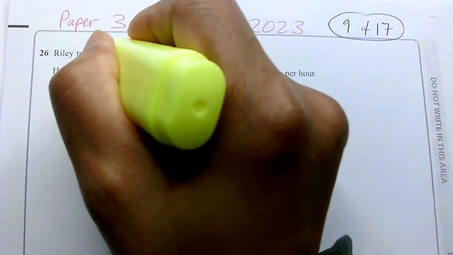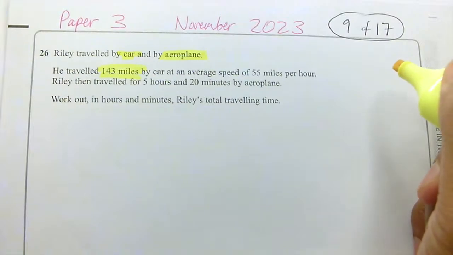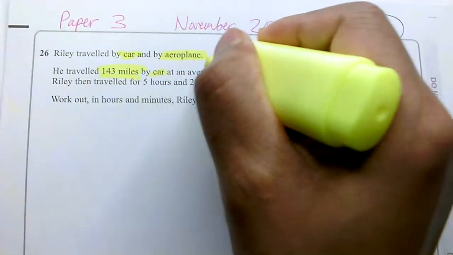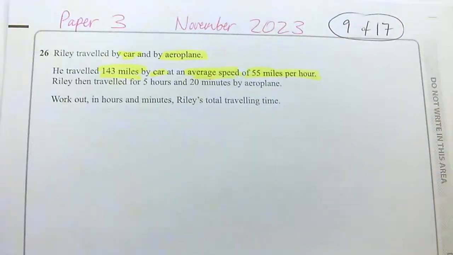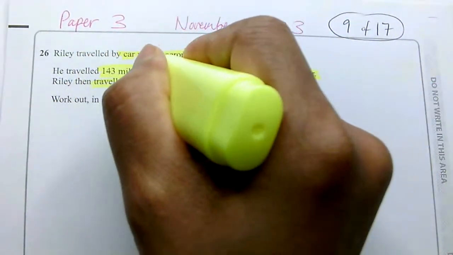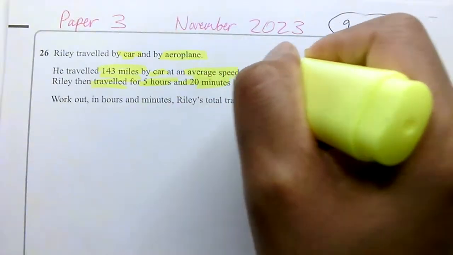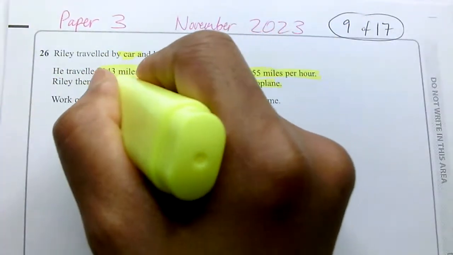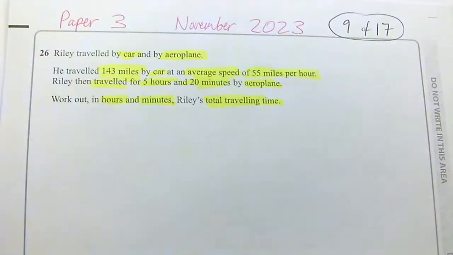He traveled 143 miles by car at an average speed of 55 miles per hour. Riley then traveled for 5 hours and 20 minutes by plane.